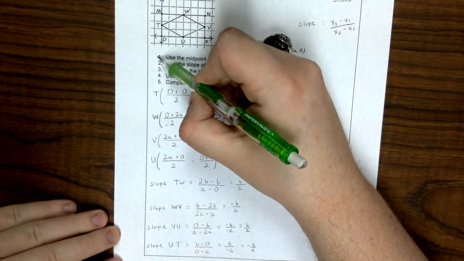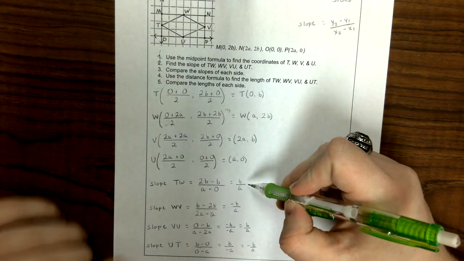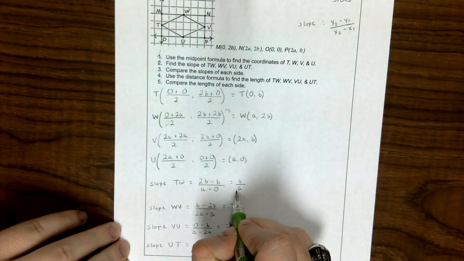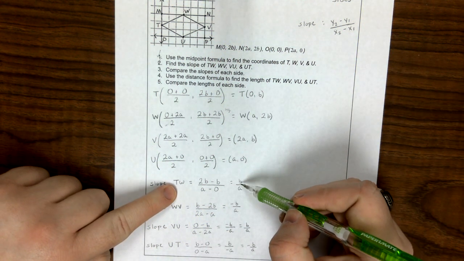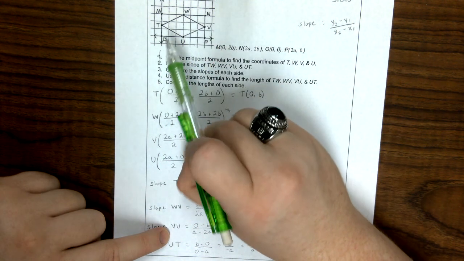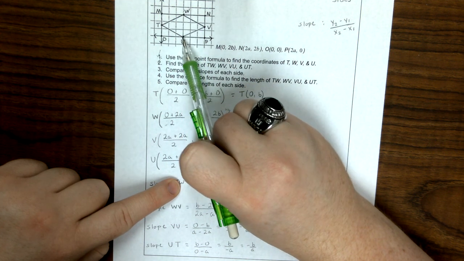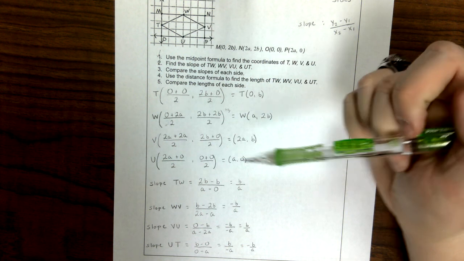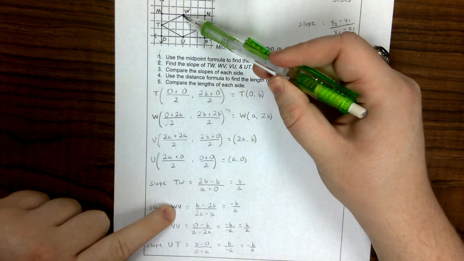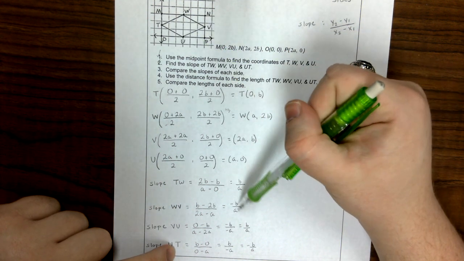So I've done step 1, done step 2. Step 3 is to compare the slopes of each side. Notice that 2 pairs of slopes are the same. The slope of TW is b over a, and the slope of VU is b over a. Look at your picture. The slope of TW and the slope of UV are the same slope. Now look at the slope of WV and the slope of UT. They are both negative b over a.